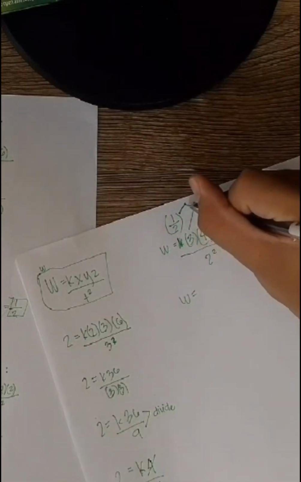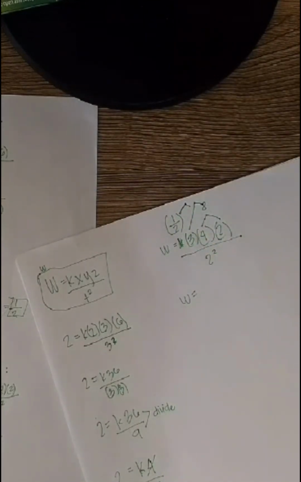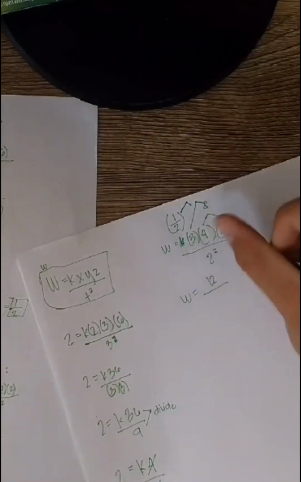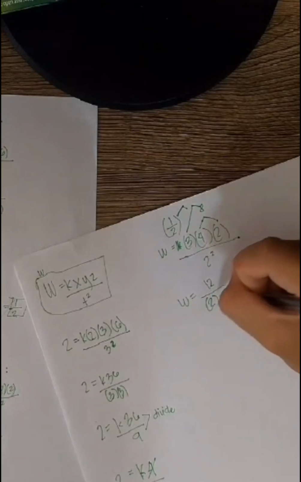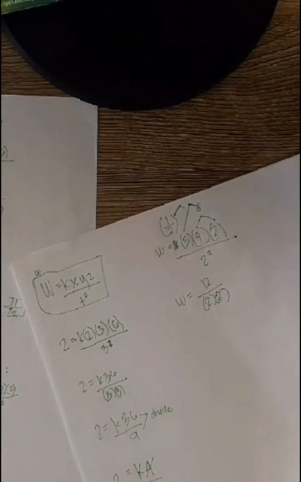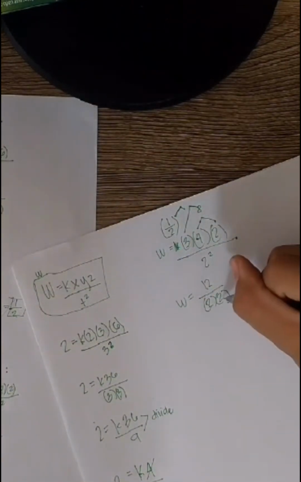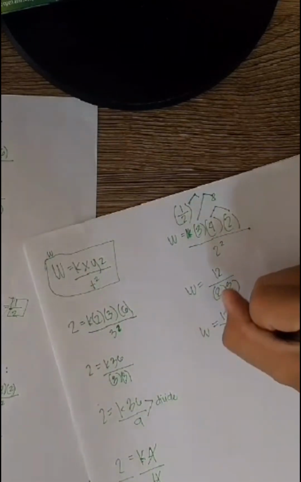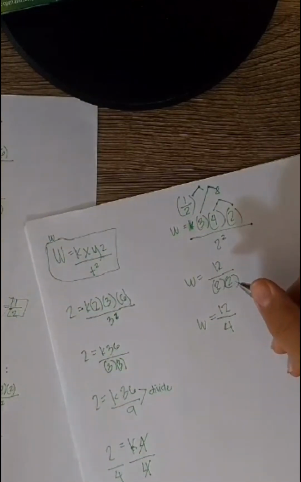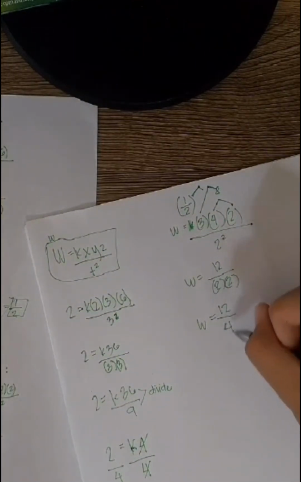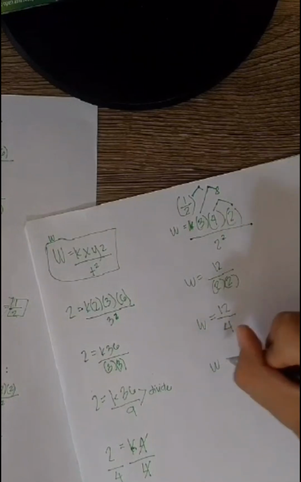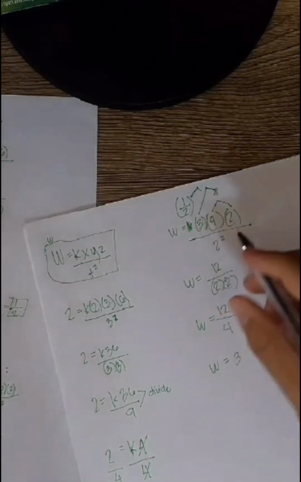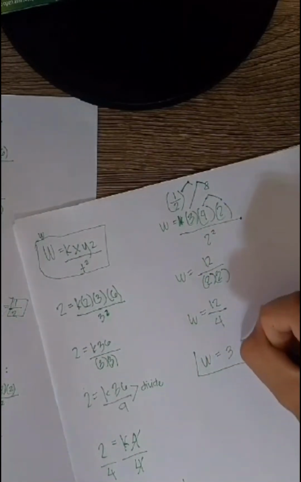And this is all 12. And the square, so we do that here. Then 2 times 2 is 4. Over is 1. 12 over 4. And let's divide 12 over 4. 12 divided by 4 is equals to 3. Then the answer is 3.